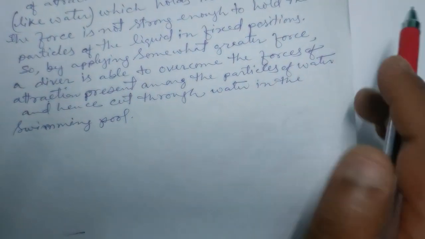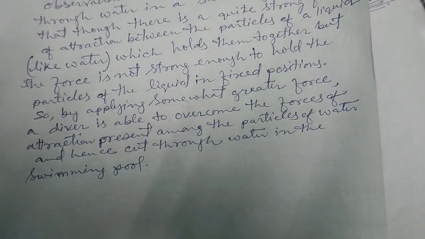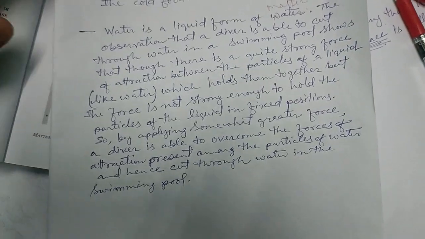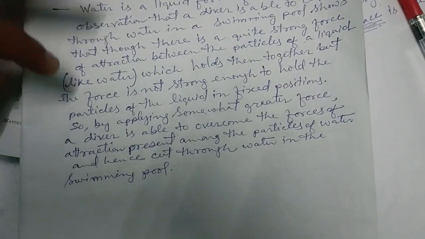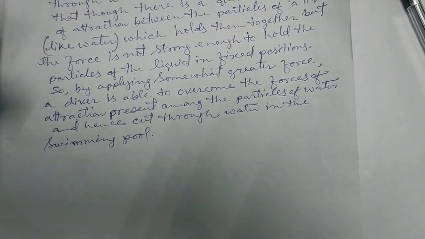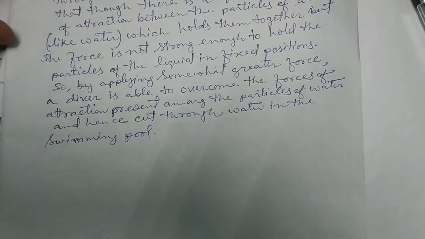You know, the force of attraction is strong in solids, a little bit weaker in liquids, and most weak in gases. The strong molecular force of attraction. Clear? So the particles are closely stacked together in the matter.